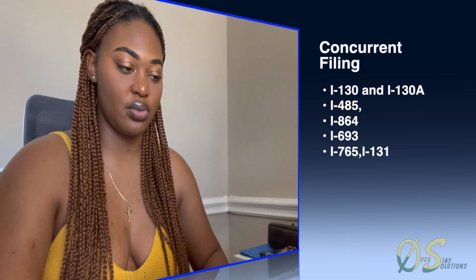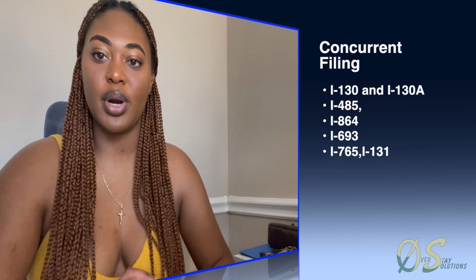Okay, so these are the list of forms you need to file concurrently. Starting off with the I-130, which is the petition for alien relative. The I-130A, which is supplemental information for spouse beneficiary. So this is the information that they need, and this goes with the I-130. I-485, which is application to register or adjust your status. I-864, which is the affidavit of support.